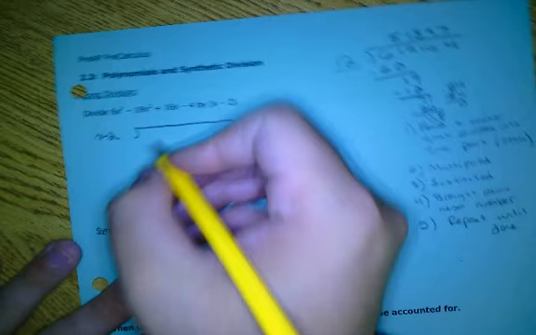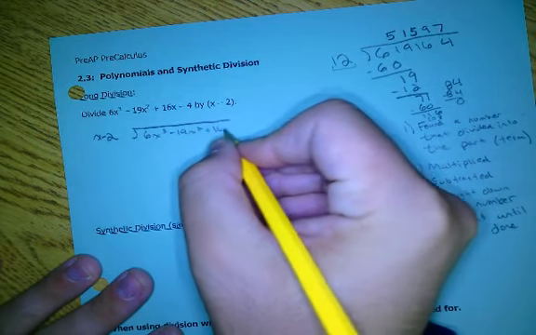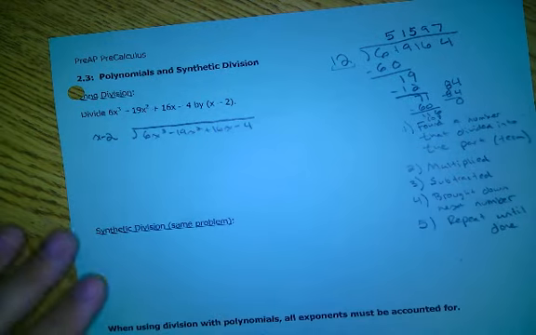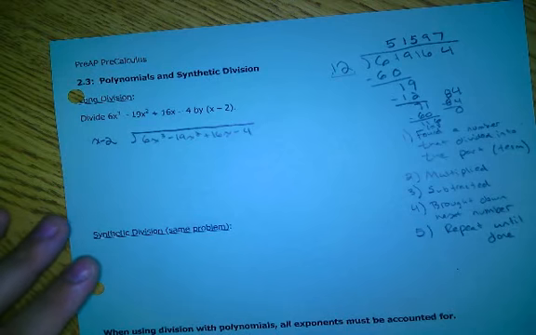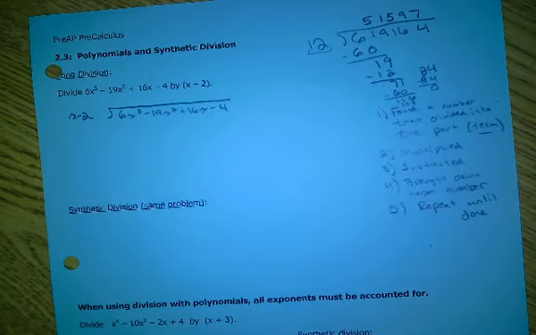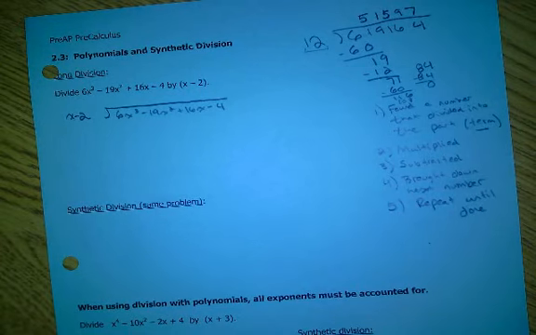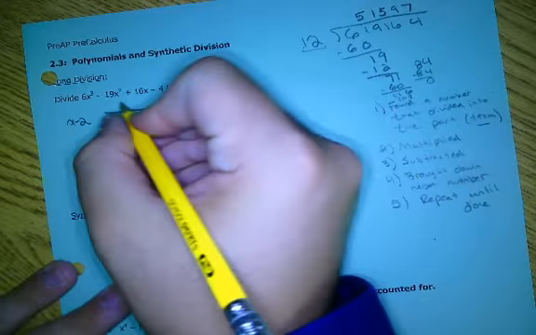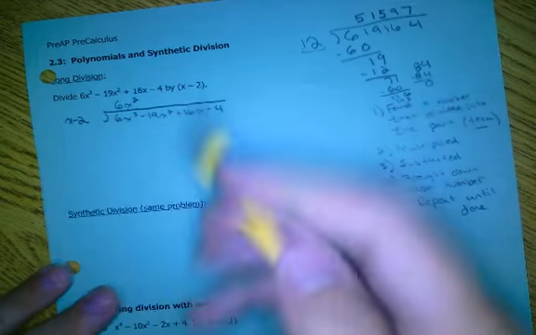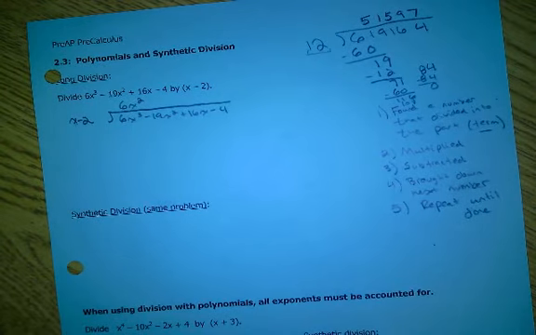So we're going to do x minus 2, and then we're dividing out 6x cubed minus 19x squared plus 16x minus 4. So for polynomial long division, what's the first thing I do? I find a number that divides into the first term. So x times what gives me 6x cubed? 6x squared. Especially when that leading number is a 1 in front, it gets pretty easy with that first coefficient. This one's not too challenging.